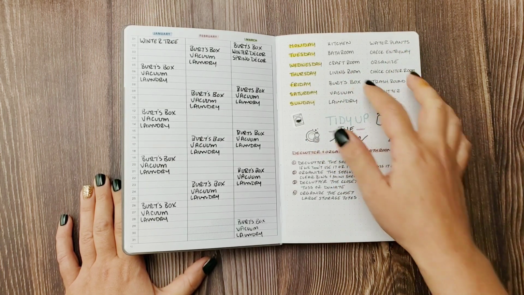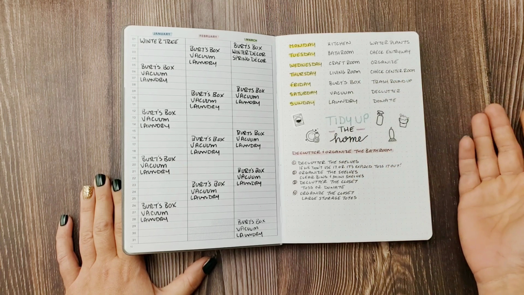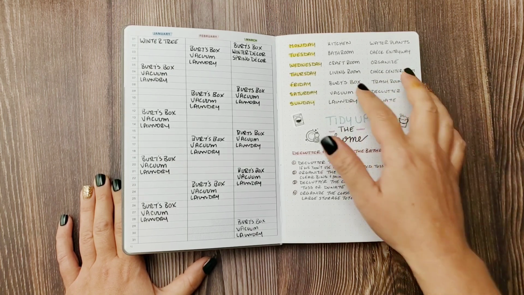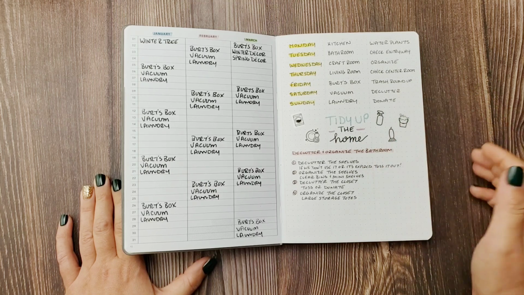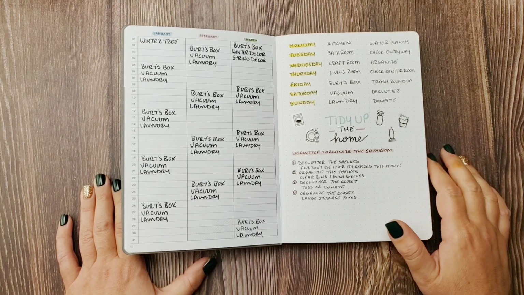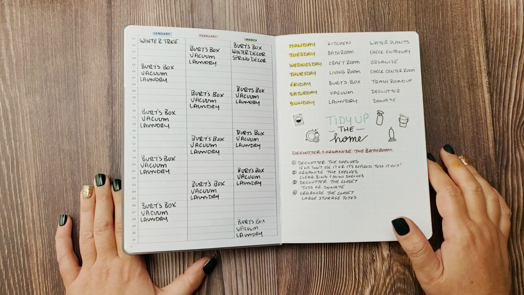The living room, again, it's right next to the craft room, so I'm going to go directly in there. Bert's box, of course, I'm going to round up all the trash before I do his box because his poo is heavy.